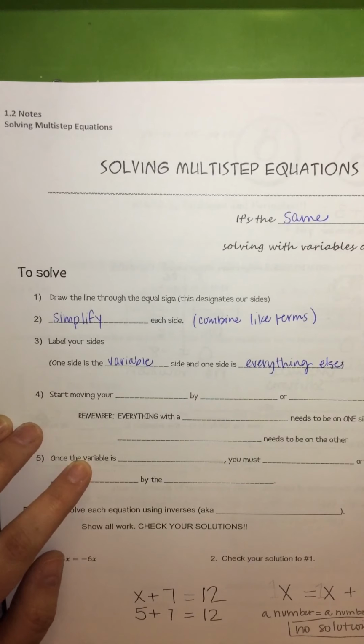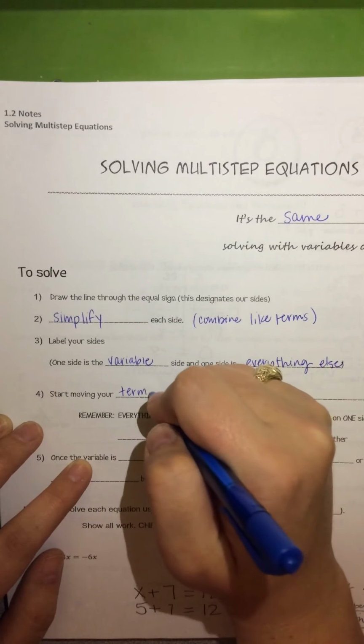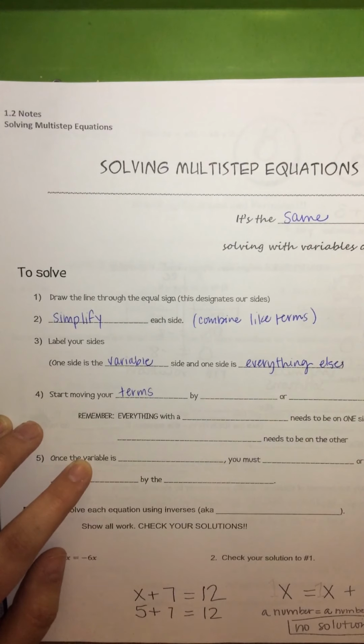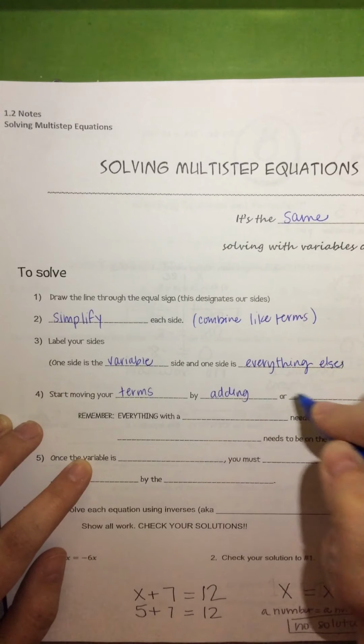Then you start moving your terms. Terms are just things like numbers, letters, numbers and letters together. And you want to do the adding and the subtracting first.